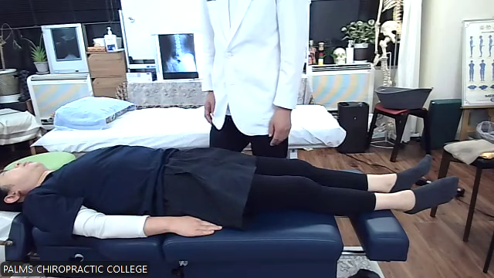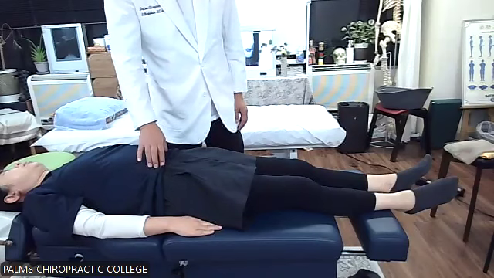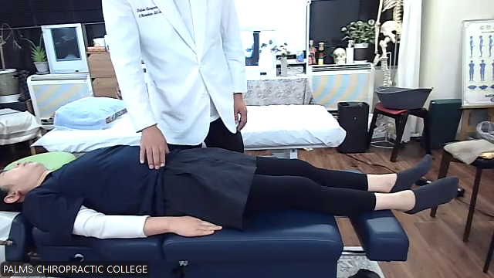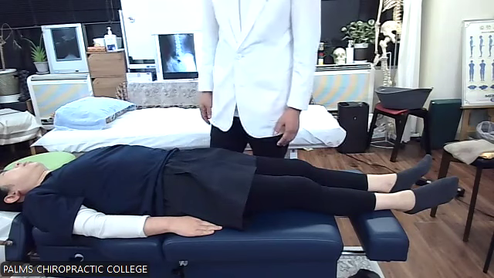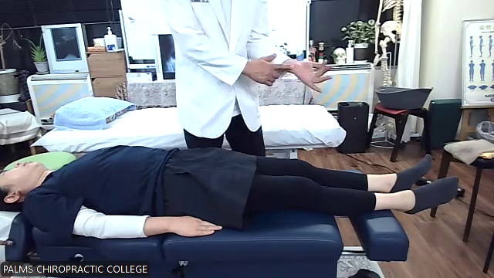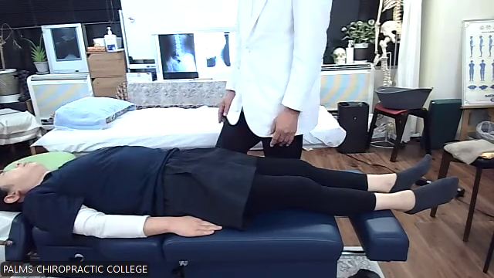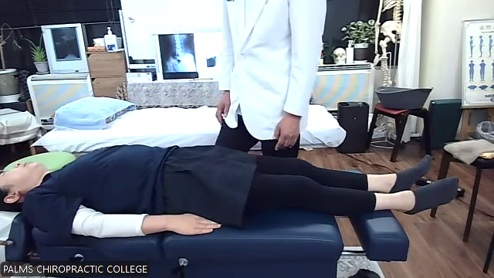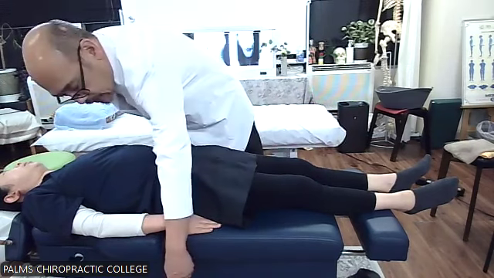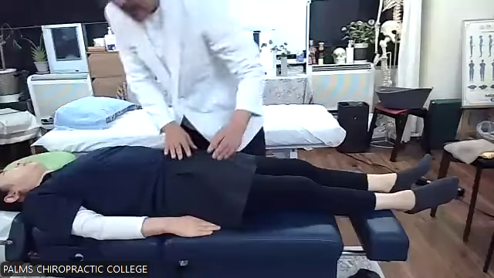Okay? So the contact point will be on both sides of the psoas. The belly will be about 2 inches lateral to the navel. I'm going to pull the tissue sac up so that my pisiform will be contacting at that level. And the drop will be very slight. I'm going to make it very weak so her body weight will drop it.